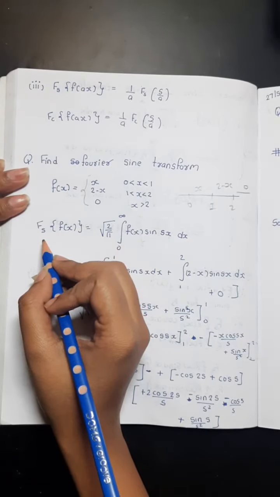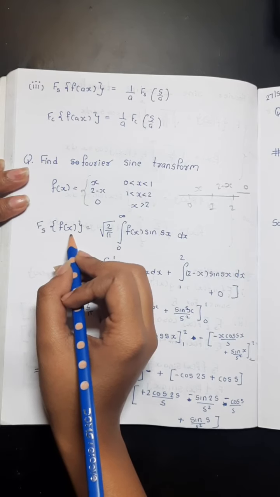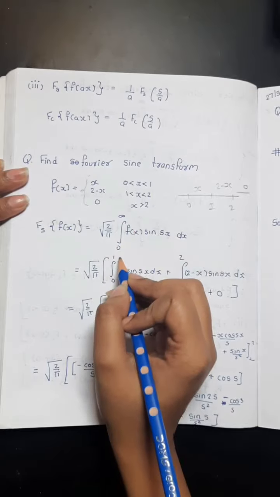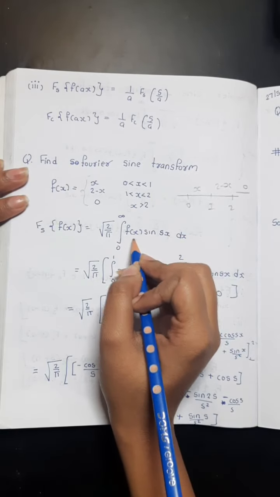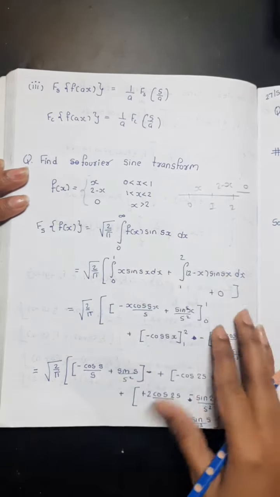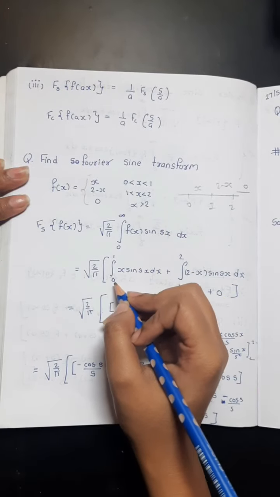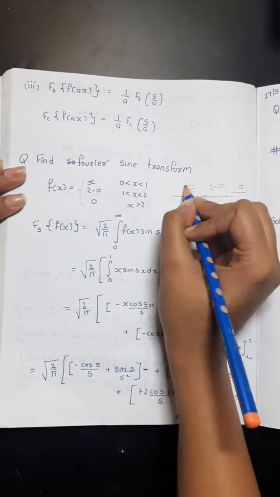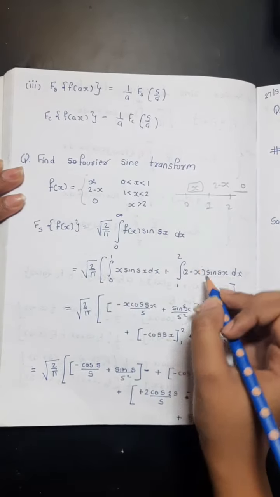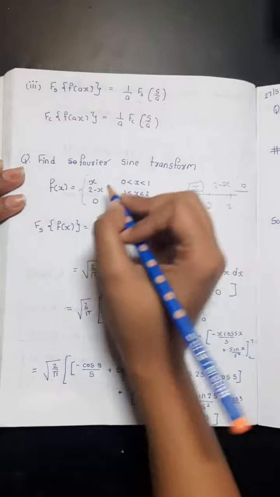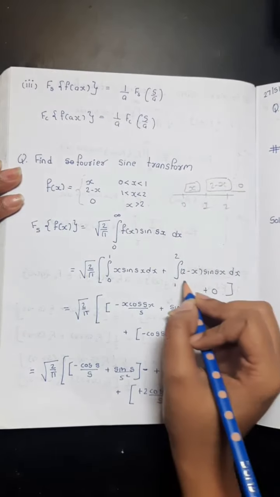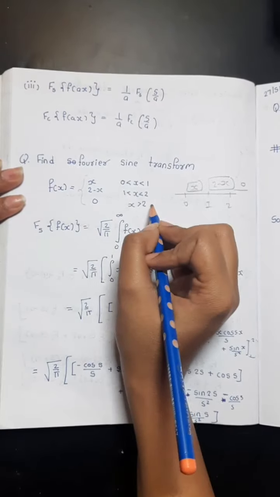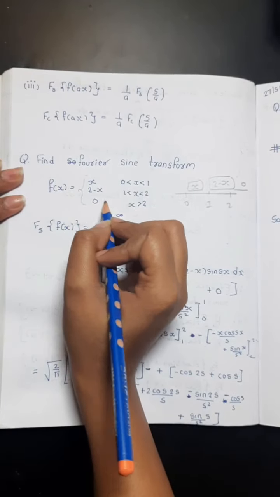As we know, the Fourier sine transformation of f of x is equal to under root 2 by pi integration from 0 to infinity f of x into sine sx dx. Okay, so now we'll split the limit. From 0 to 1, the value of f of x is x, so x into sine sx. From 1 to 2, the value of f of x is 2 minus x, so 2 minus x. And for x greater than 2, the value of f of x is 0.